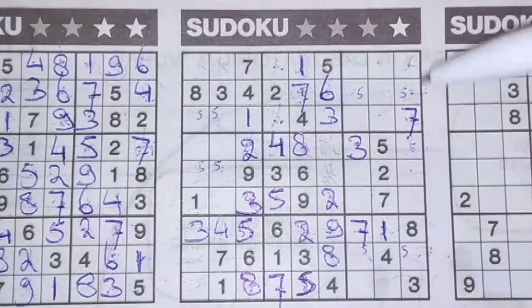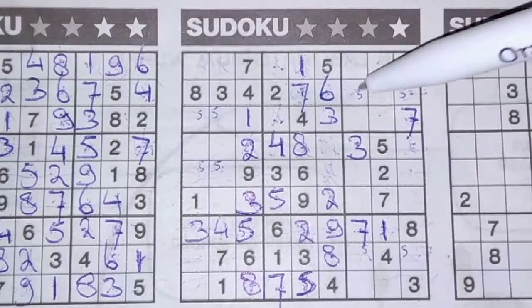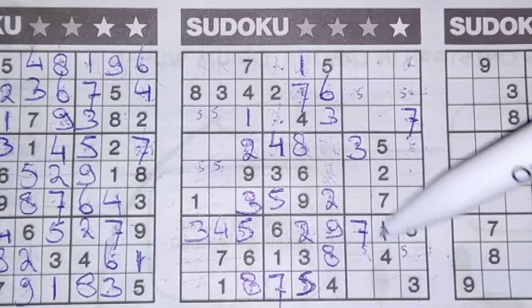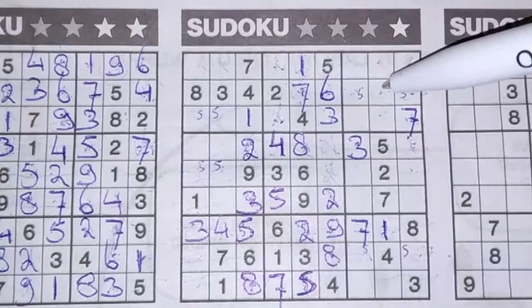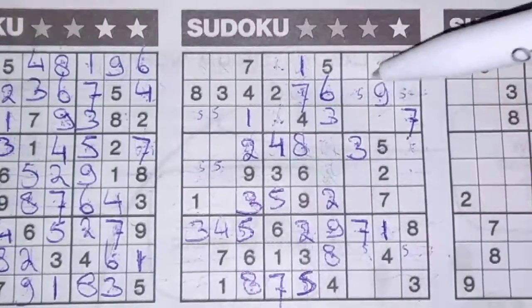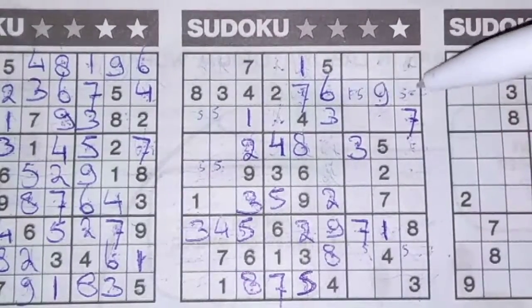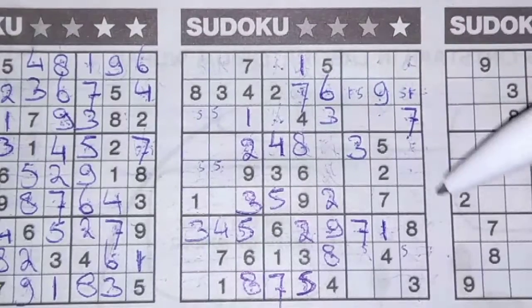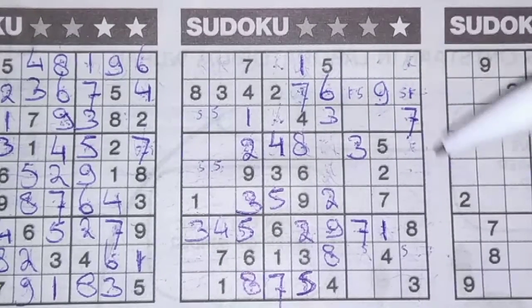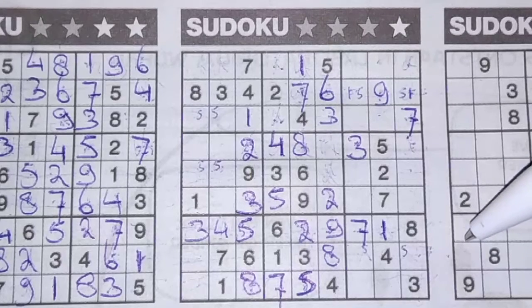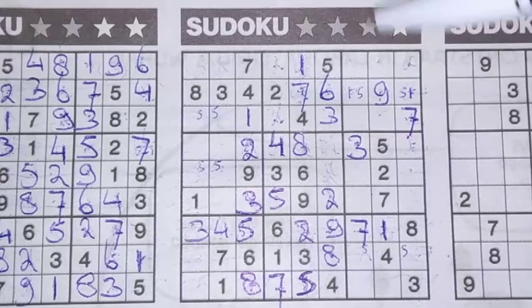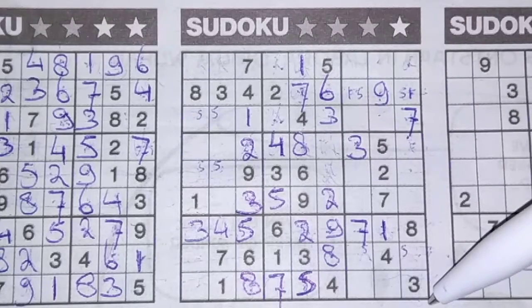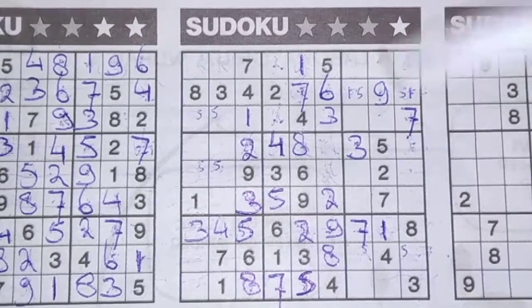In this row, the 5, the 1 and the 9 are missing. I see here the 1 and the 5 here, so no 1 and the 5 in this box. The 9 goes there. Here we have a pair, 1 and the 5, 1 and the 5, alright. That means the 8, the 6, and the 3. Yes, we have also a new pair.